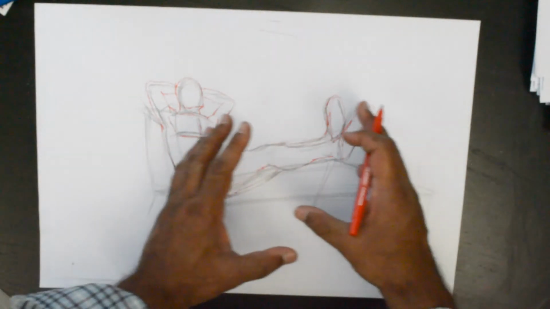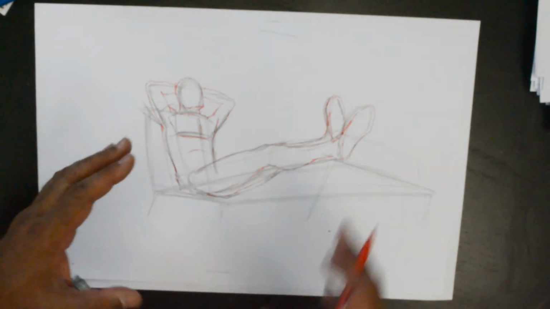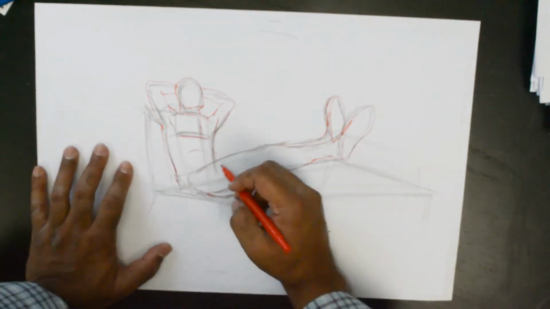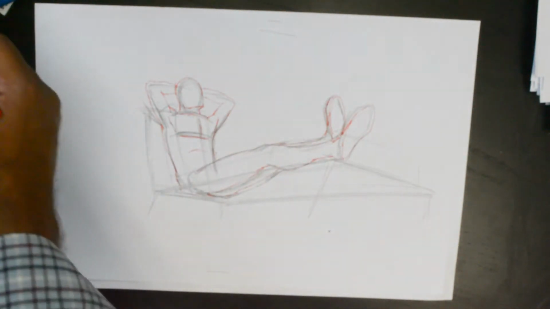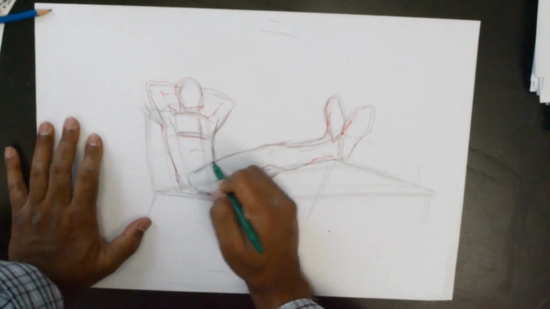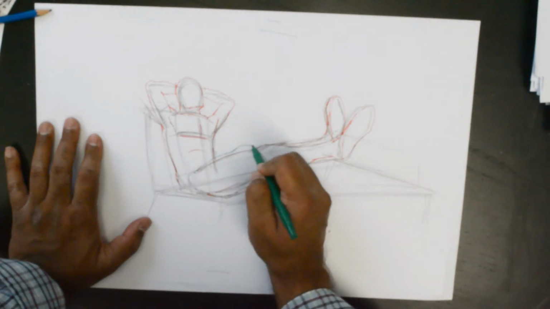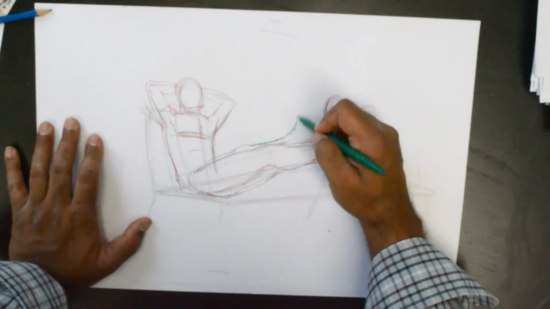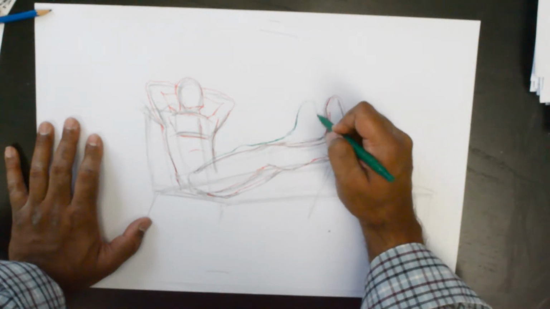Now we could move this closer in the sense that we can have the angle tilt, and of course with that tilt we would have the placement of the leg change, become closer to the body, perhaps come in close like that.